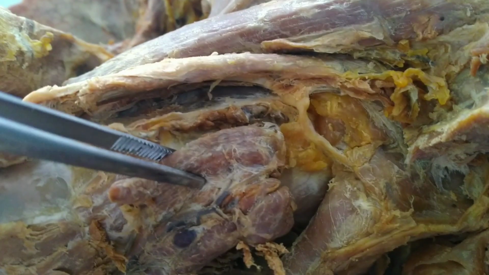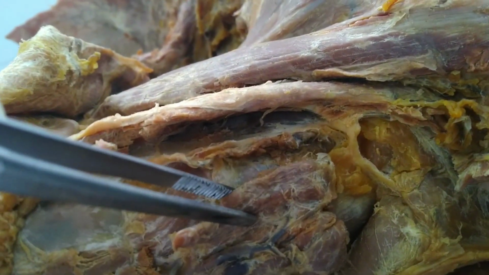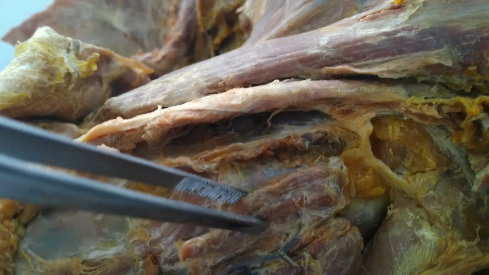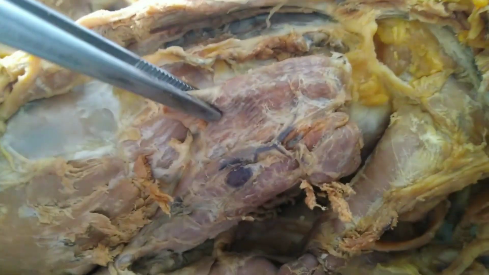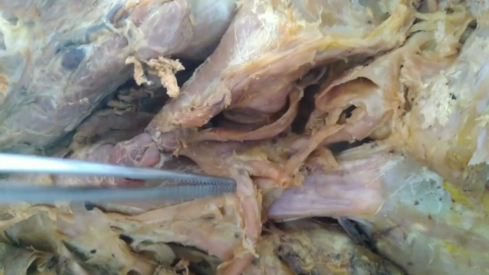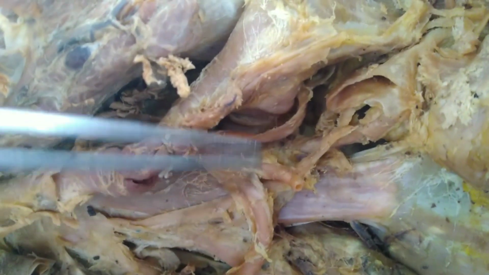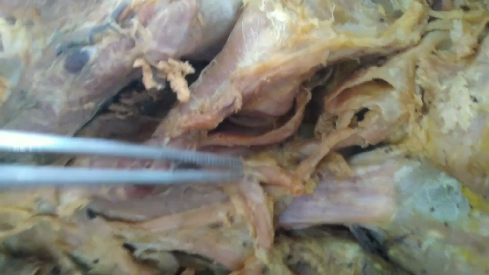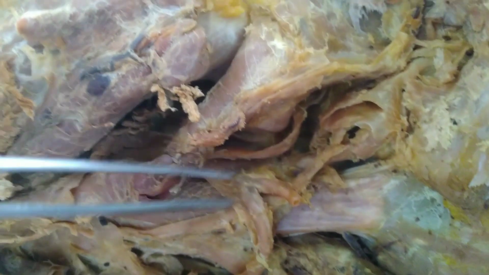Behind the pretracheal fascia, after the esophagus, we have the prevertebral fascia. The prevertebral fascia was the fascia that was removed to uncover and expose the vessels and the scalene muscles in this area.